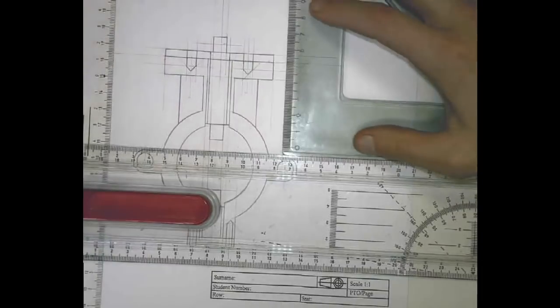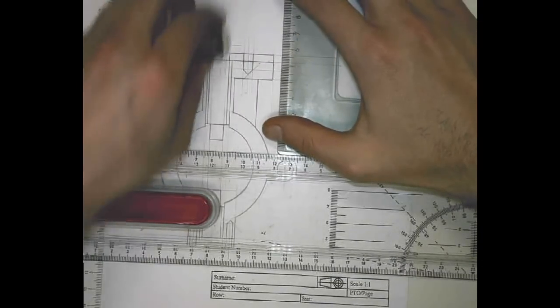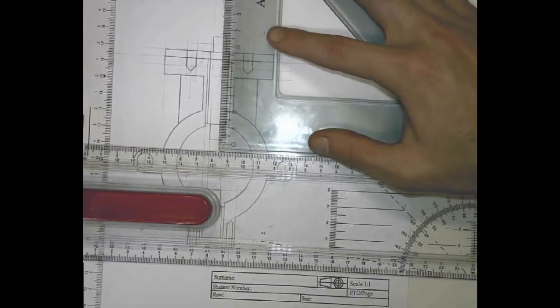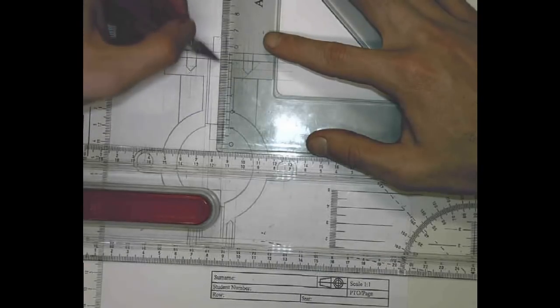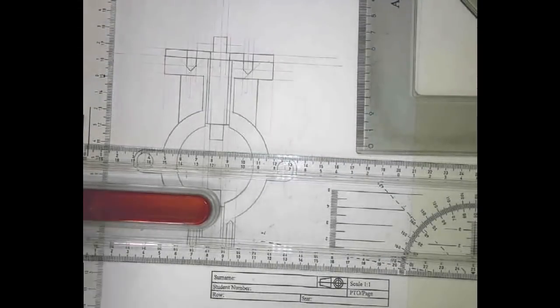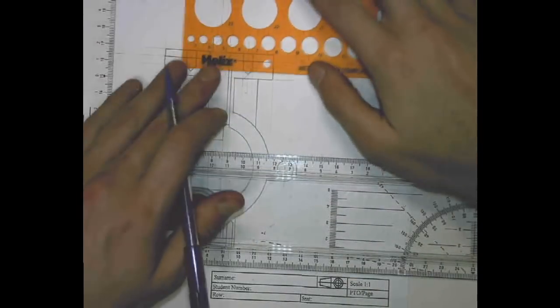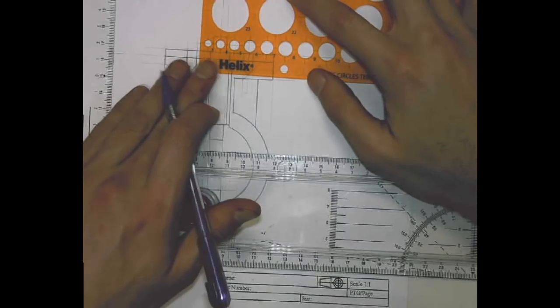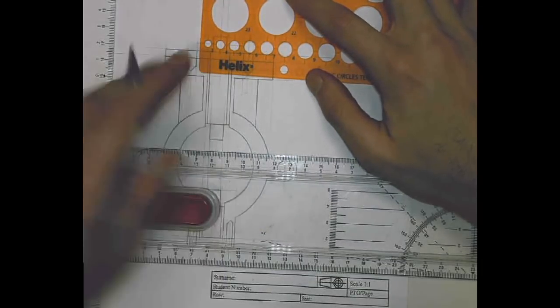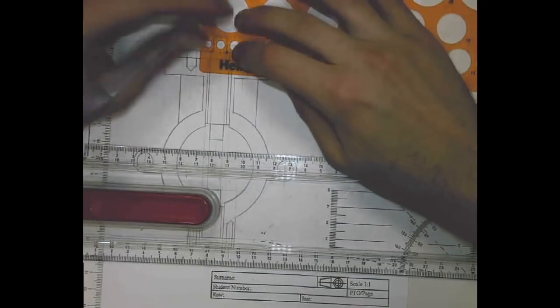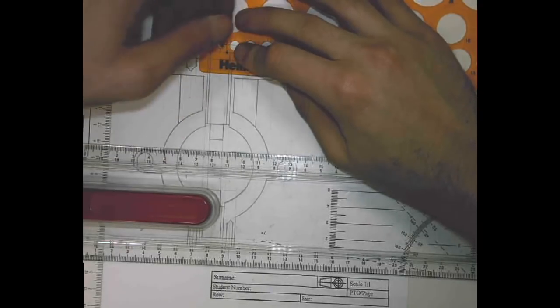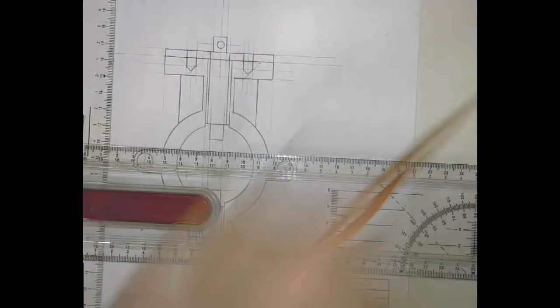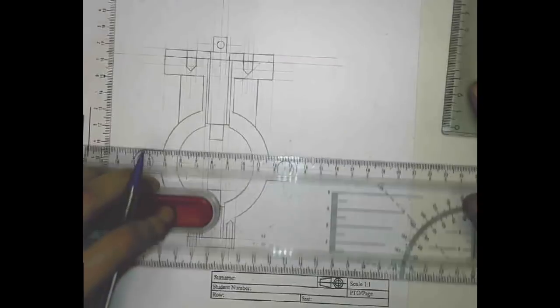And then, oh, that's skew. Put in the center line for that hole, and that hole is 4mm in diameter. So we'll use our circle template, and we'll put in the hole over there.